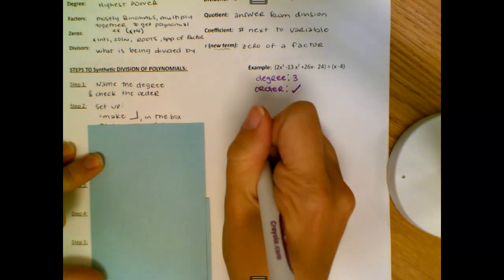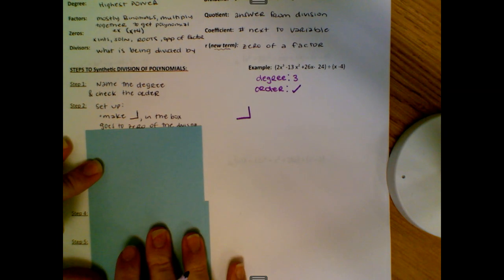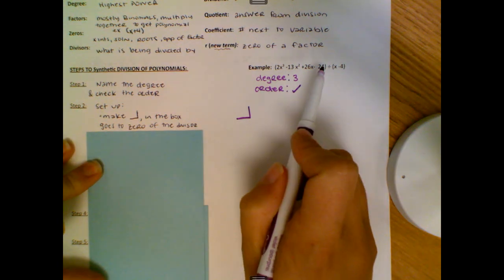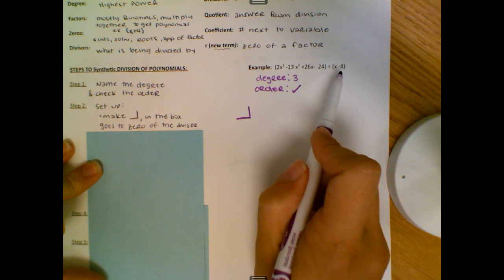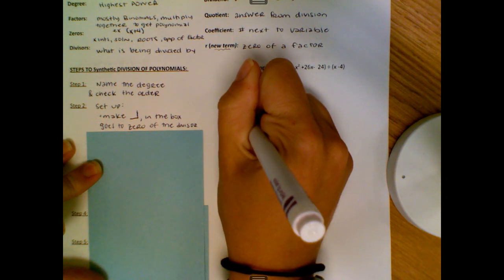Step 2. Step 2 is lengthy. It's the setup of synthetic division. It's weird, but you're going to get used to it. First, you're going to start by making this little L. So, bam. In that L, in the box, we're going to call it, goes the 0 of the divisor. So the divisor, again, is right here. The 0 of it, this is a factor. What's its 0? So this is x minus 4. Its 0 is 4.